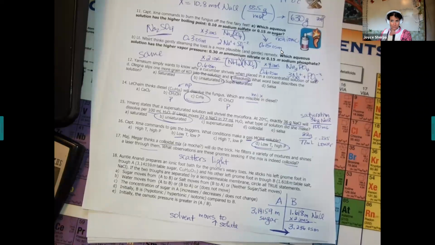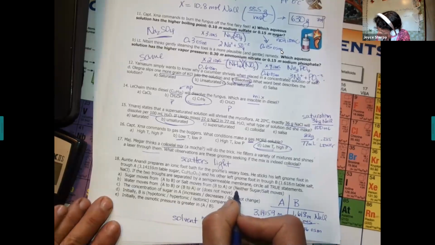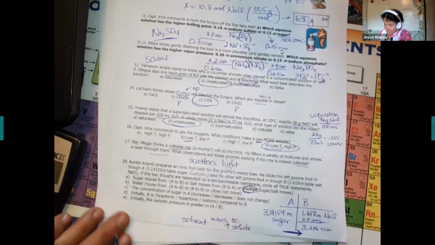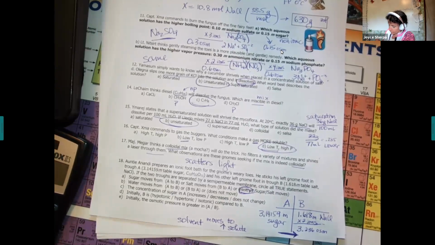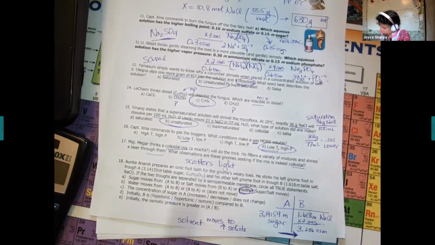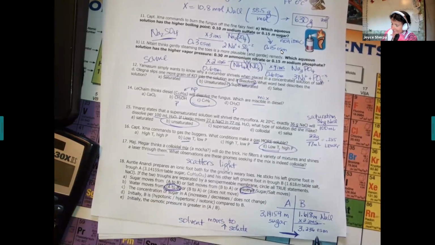So again, the solute pulls it across. The sugar does not move, so neither moves. That's the key. The solute does not move, unless there is a hole for it to go through, a door. On B, the water is going to move from A to B. So it always moves to the side that has more because the solute is pulling it across. It's trying to dilute it so the two sides are the same.